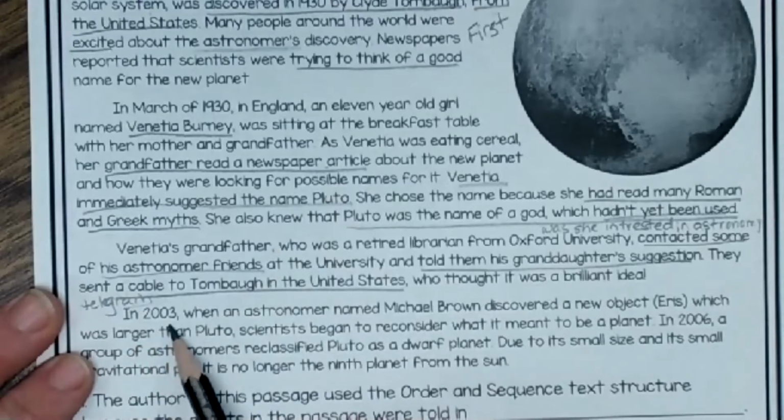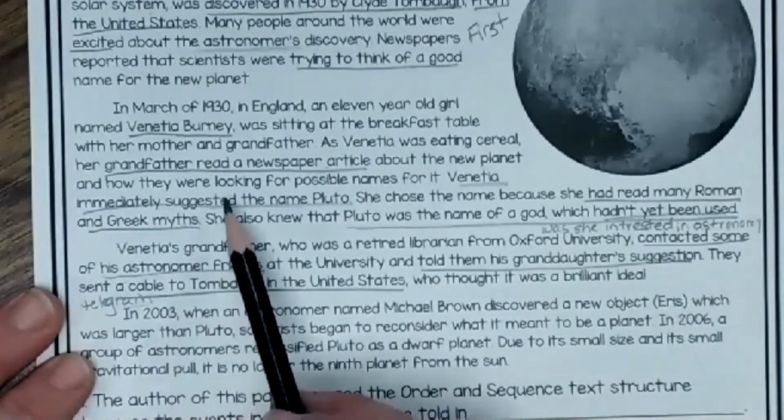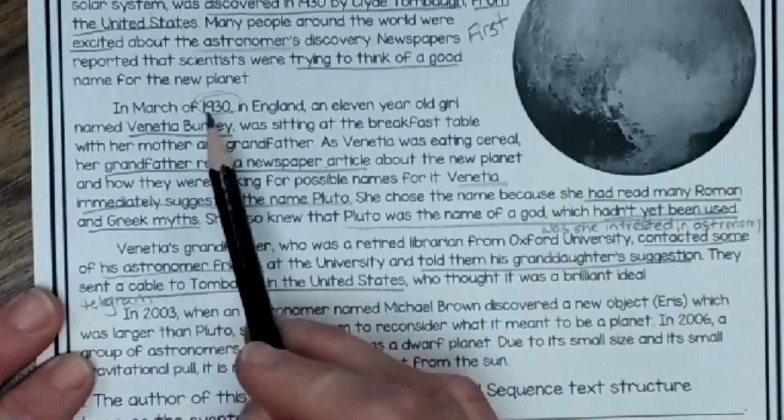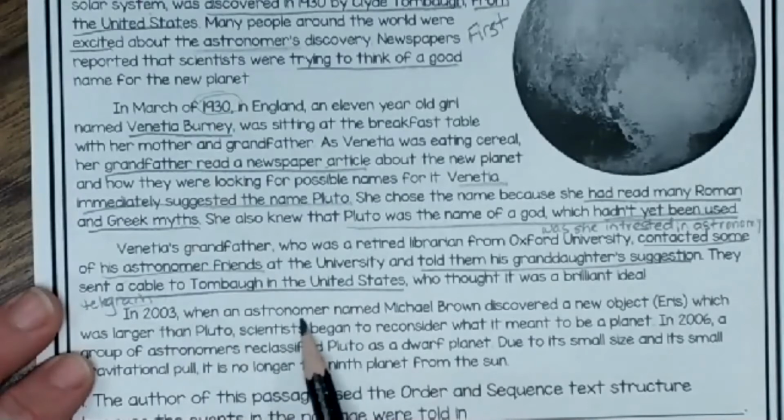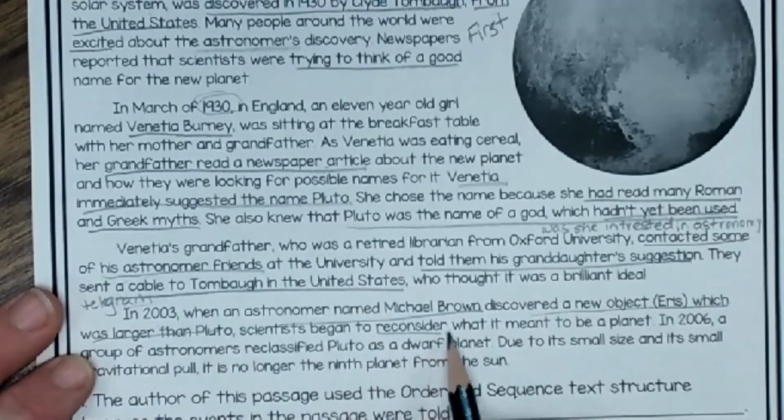In 2003, when an astronomer, we made a big jump there. I'm noticing this was in 1930, and here we have 73 years later. An astronomer named Michael Brown discovered a new object, Eris, which was larger than Pluto. Scientists began to reconsider what it meant to be a planet. So he discovered a new object larger than Pluto. They began to reconsider.